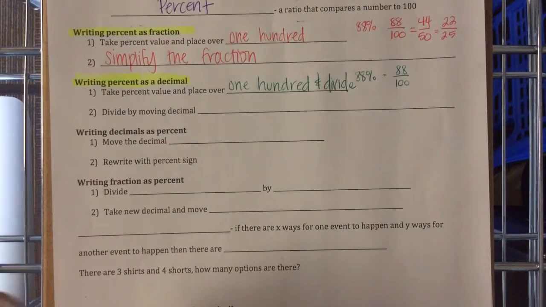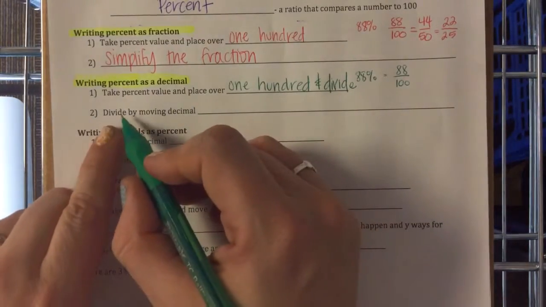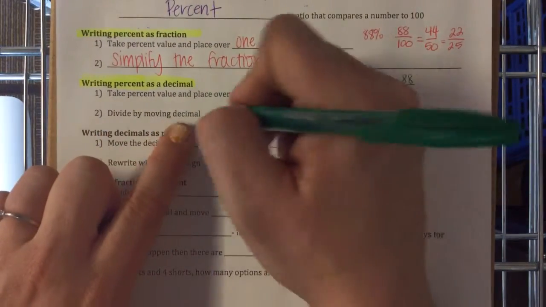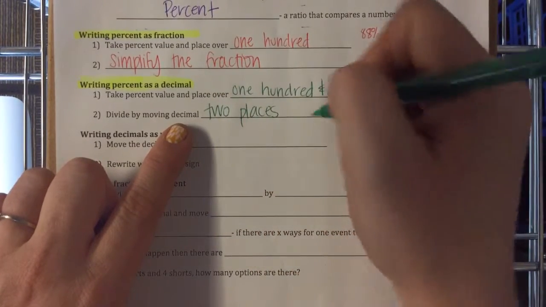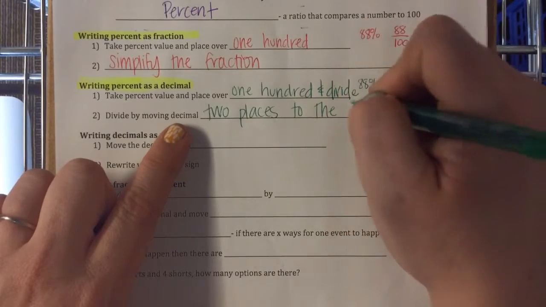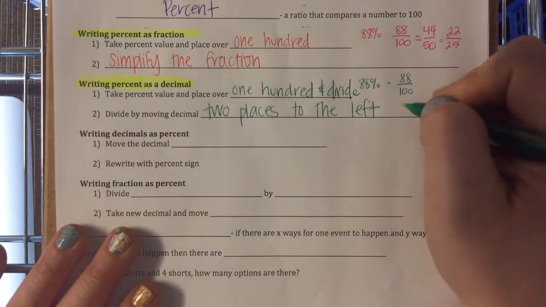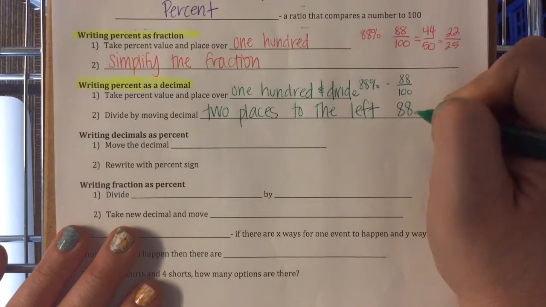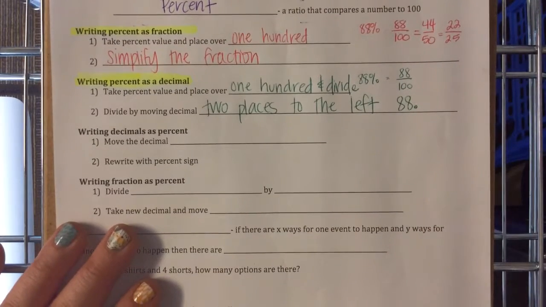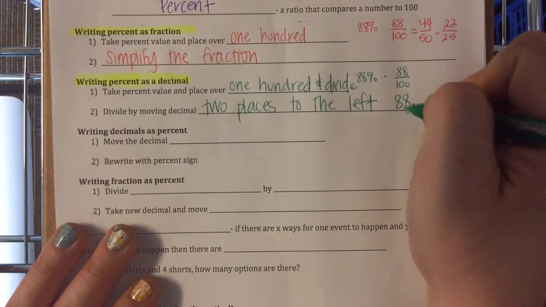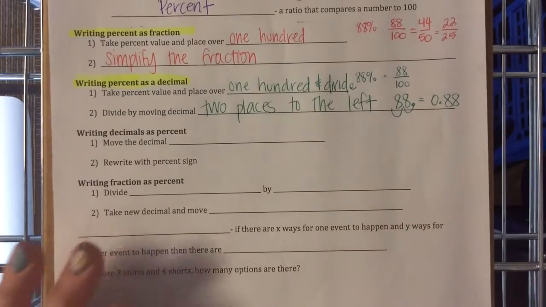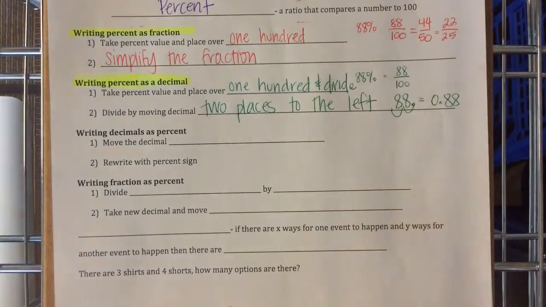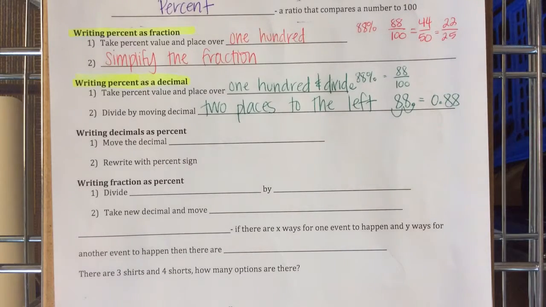Or you can, in your head, divide by 100 by moving the decimal 2 places to the left. So instead of 88, here's my decimal right behind the 88. I can move it 2 places. I can make it smaller by 2 place values, which would be 88 hundredths, 0.88.